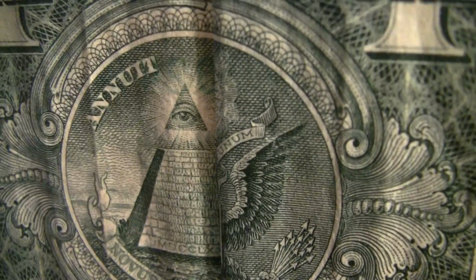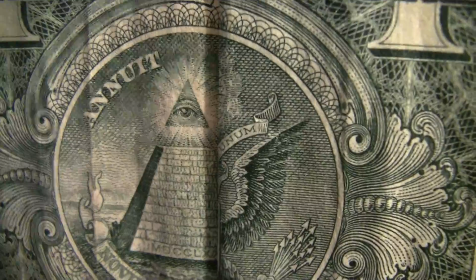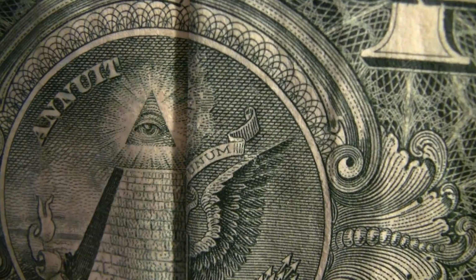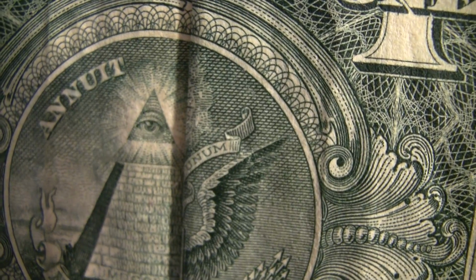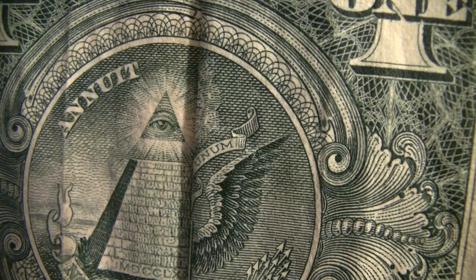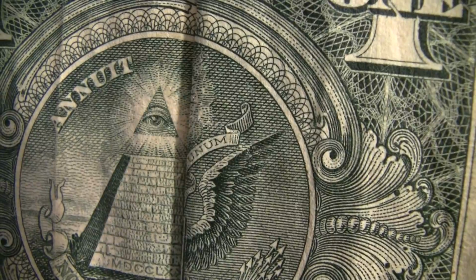and forming one unit. And if you'll notice, when it does that, you see the word unum immediately next to the eye of Christ, or the all-seeing eye, whichever you prefer. The word unum means out of many one.